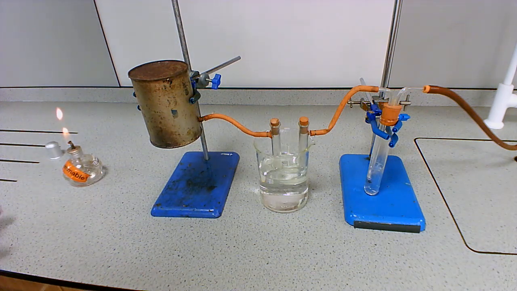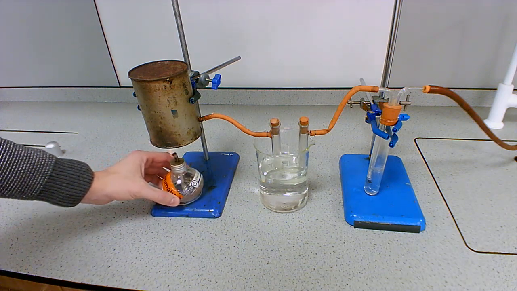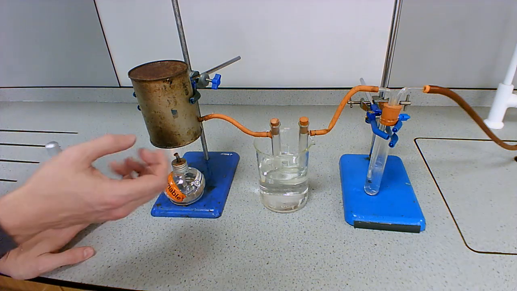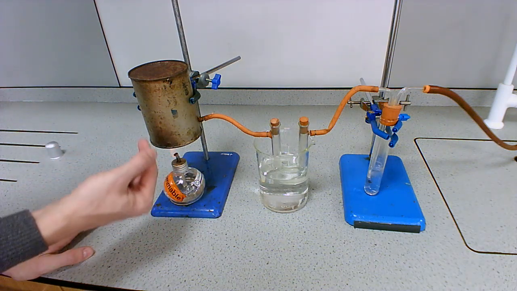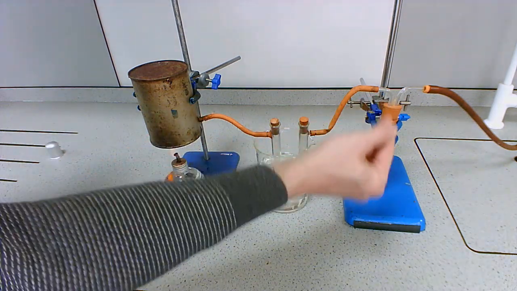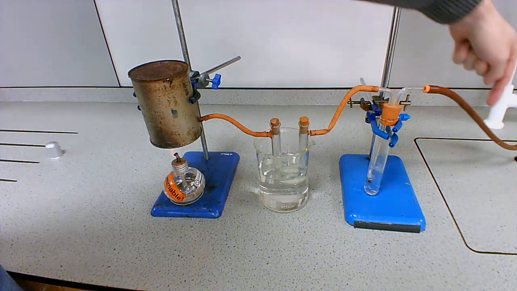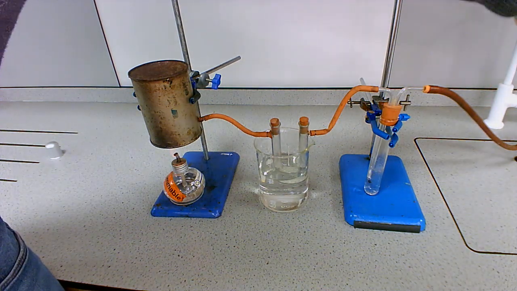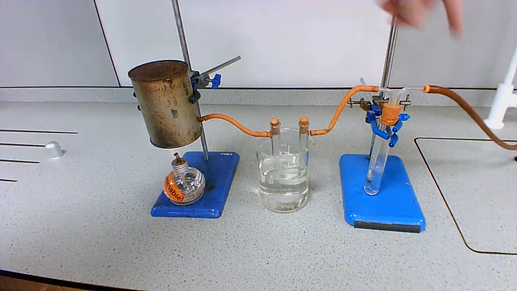So here is our fuel. I've got some ethanol that I'm combusting. I'm just going to place it here, and what's going to happen is the carbon dioxide and the water that are being produced are going to be drawn through all of this equipment. The reason that's happening is because we have a vacuum here, which is simply me running some water through a T-piece, and it's drawing the air through this tube.